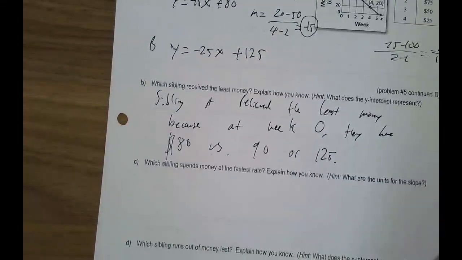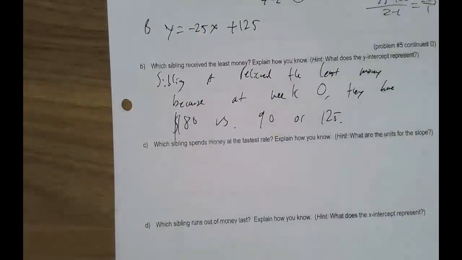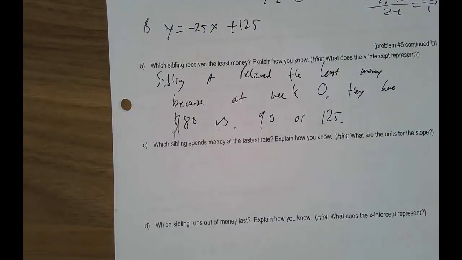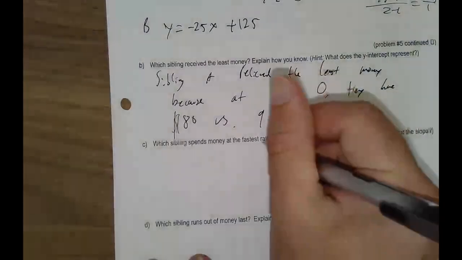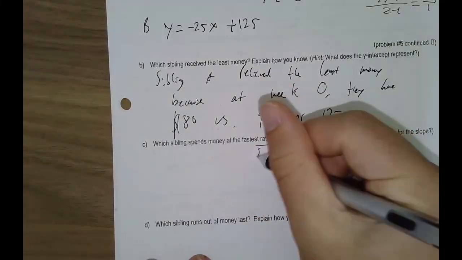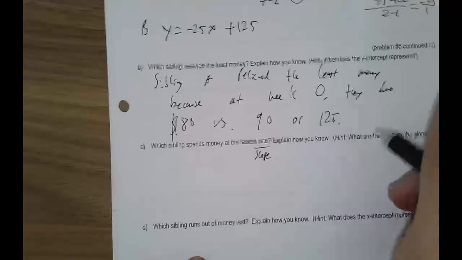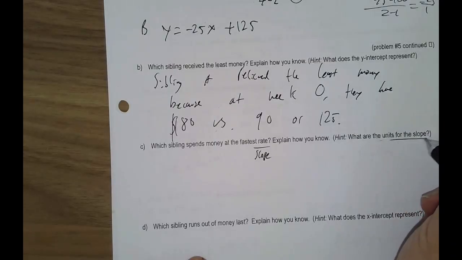Okay. Which sibling spends money at the fastest rate? Well, fastest rate. Rate means slope, right? What are the units for the slope?